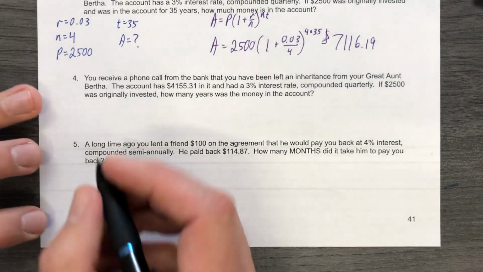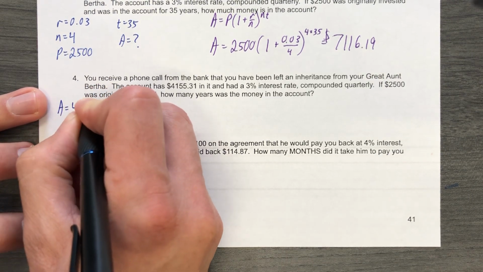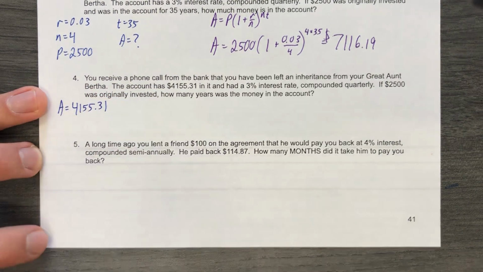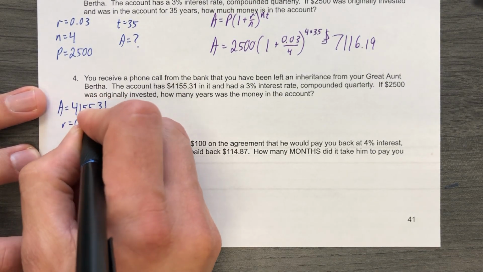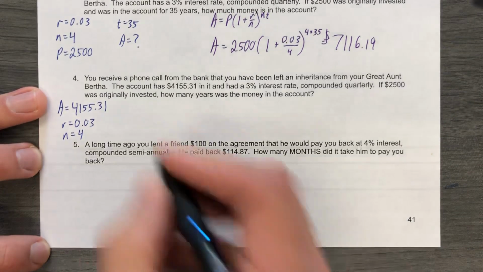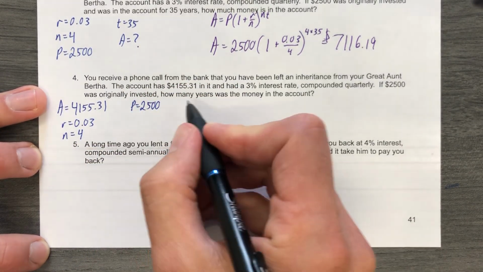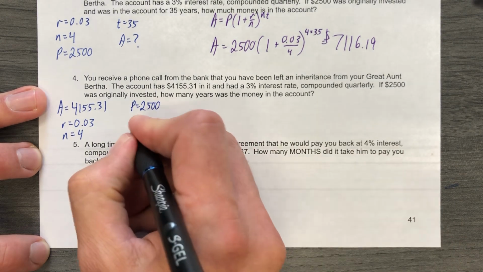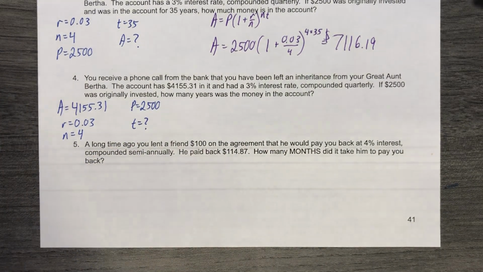They are saying that the amount is now $4,155.31. This is where things change. The account had a 3% interest rate, and it was compounded quarterly, and $2,500 was originally invested, and then how many years was the money in the account? We don't know T. So we're going to find it.